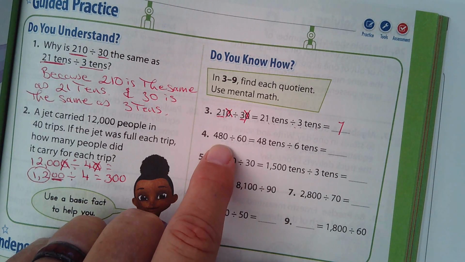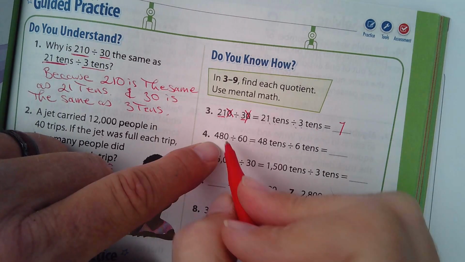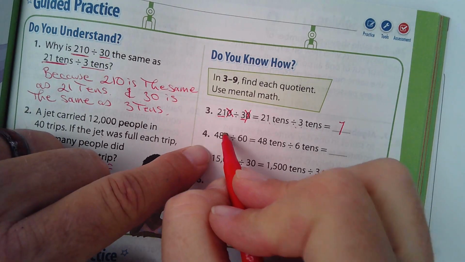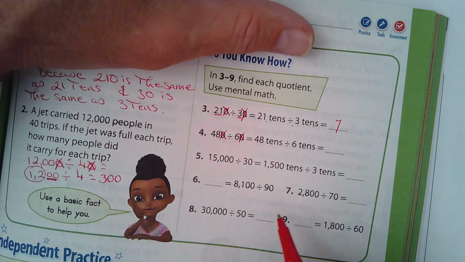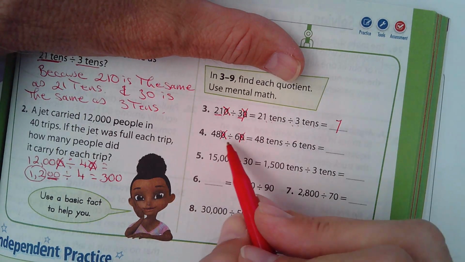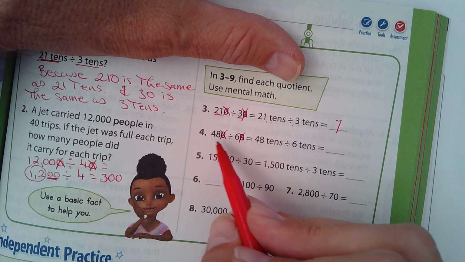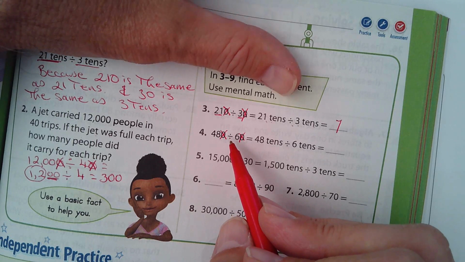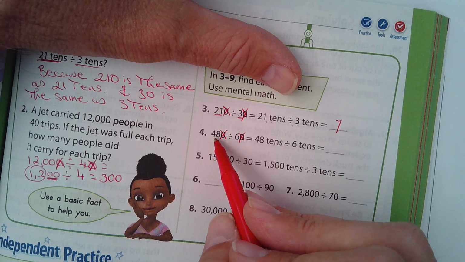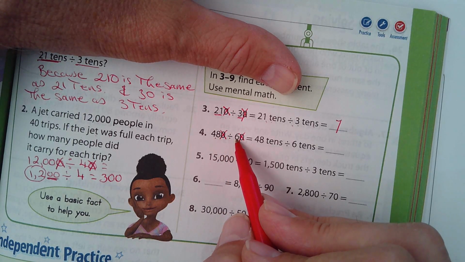Okay? Number 4. 480 divided by 60. Well, let me get rid of this. It's not going to change my answer because when I move the decimal over on each problem, the answer is going to remain the same. When we're talking about division, what's 48 divided by 6?